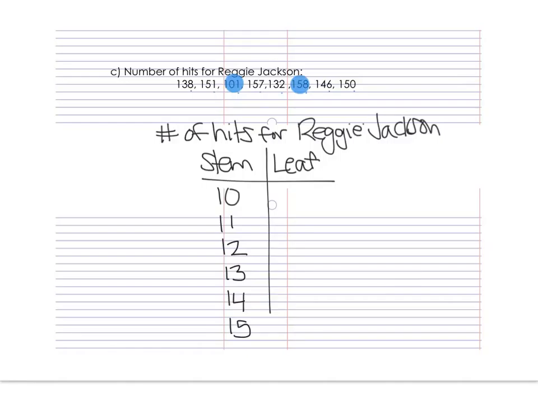And again, I'm going to do a few of these with you guys, and then I'll leave you guys to finish them and to see if you can make a key as well. So let's start with 138. So my stem is 13. The leaf, being that last digit, is 8. 151 has a stem of 15 and a leaf of 1. See if you guys can finish it off and make a key from here.